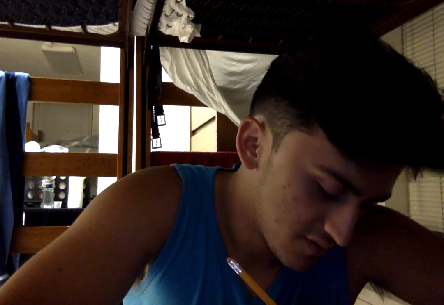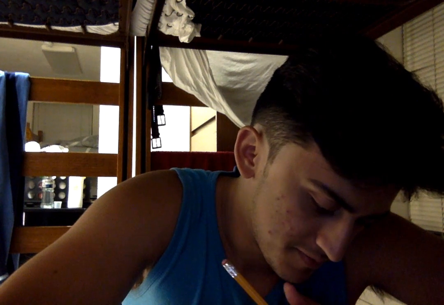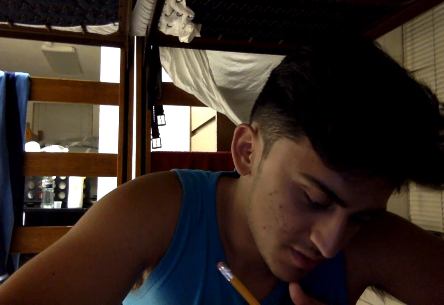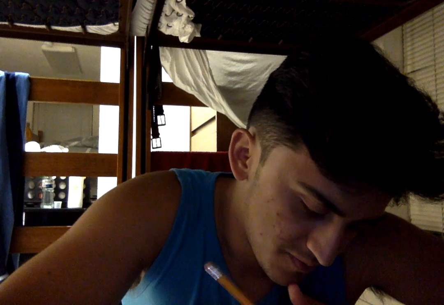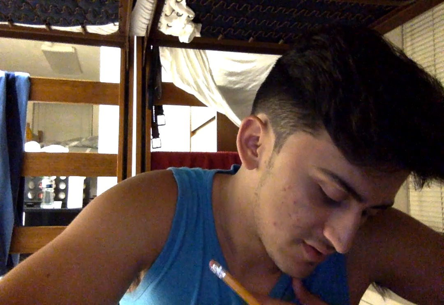Okay, so now we're going to have to find the derivative of z. So the derivative of z is going to equal the derivative of the bottom times the top, minus the derivative of the top times the bottom, all over the bottom squared. So I wrote it out kind of in a simple form. And now, to find this, we're actually going to have to plug it in.